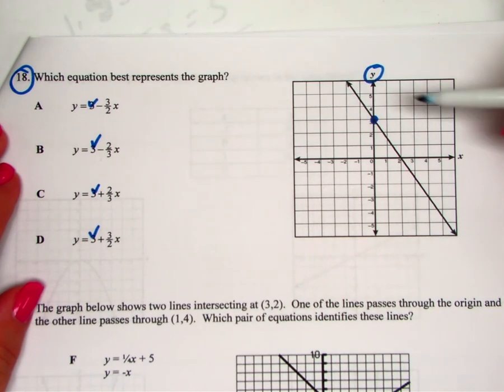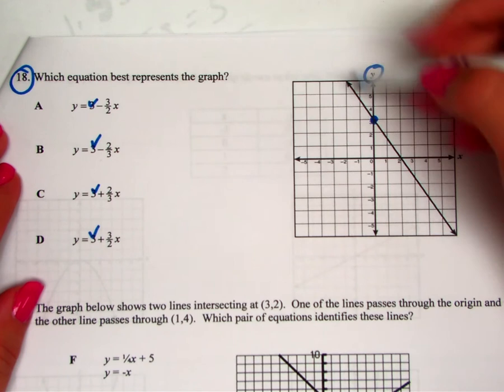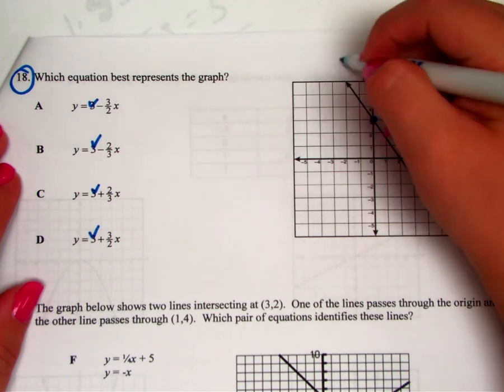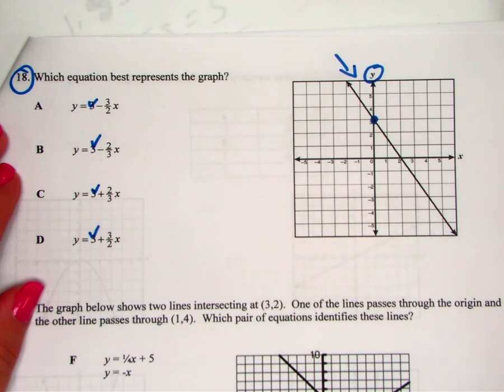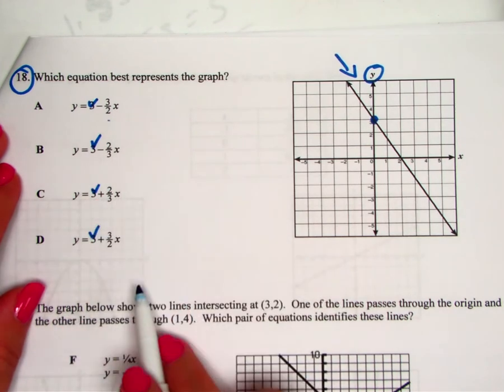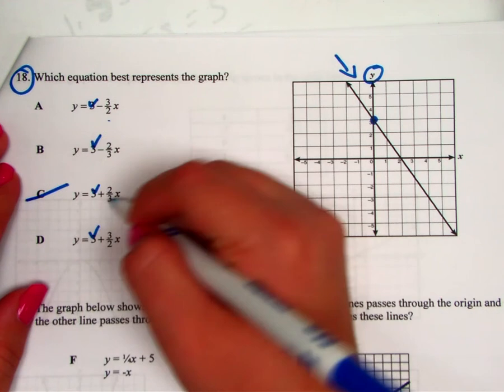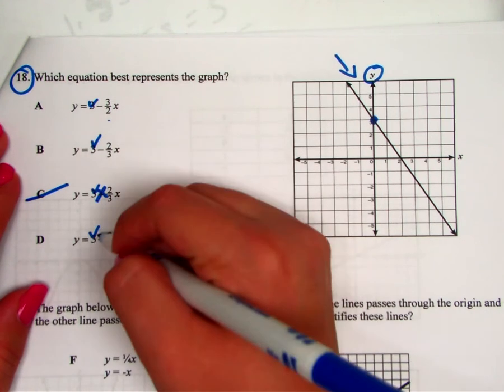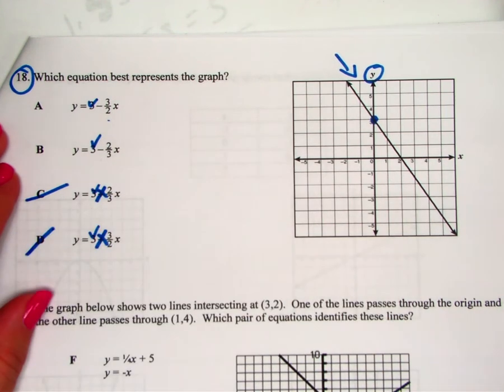Now let's see, what else can we see from this graph? We see that it's going down from left to right. That means our slope is going to be negative. So the number in front of the x has to be negative. We can cross out C because it's positive here, and D because it's positive there.